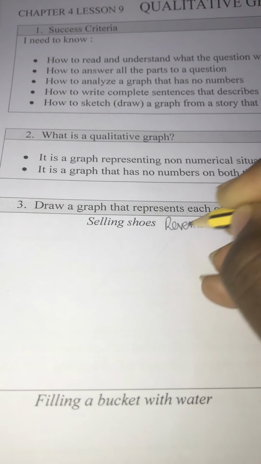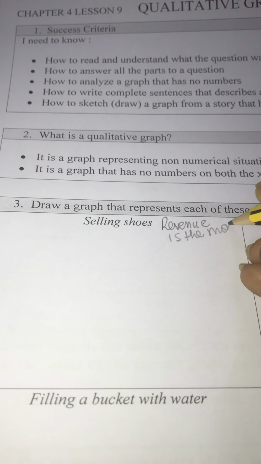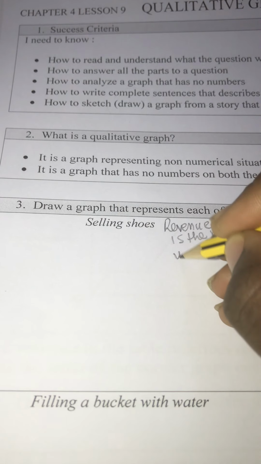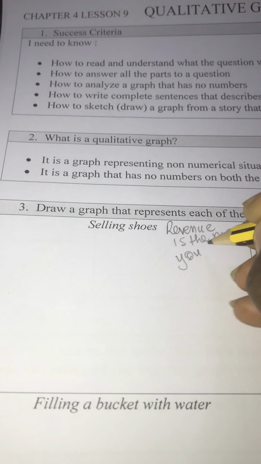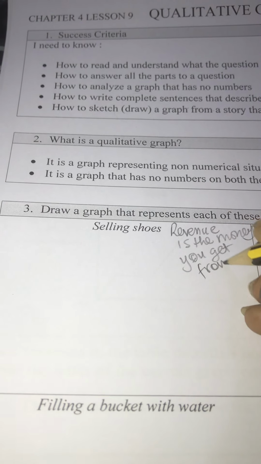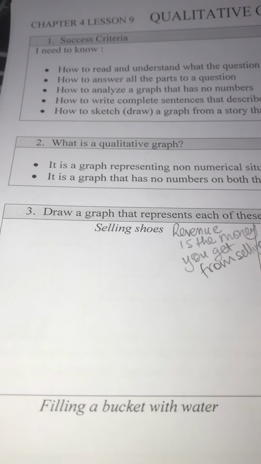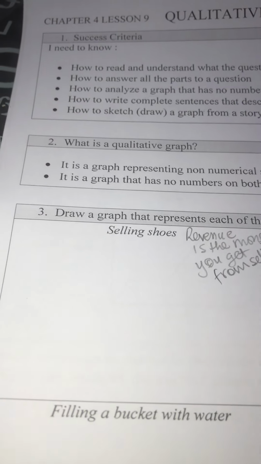Revenue is the money you get from selling, or sales. Okay.